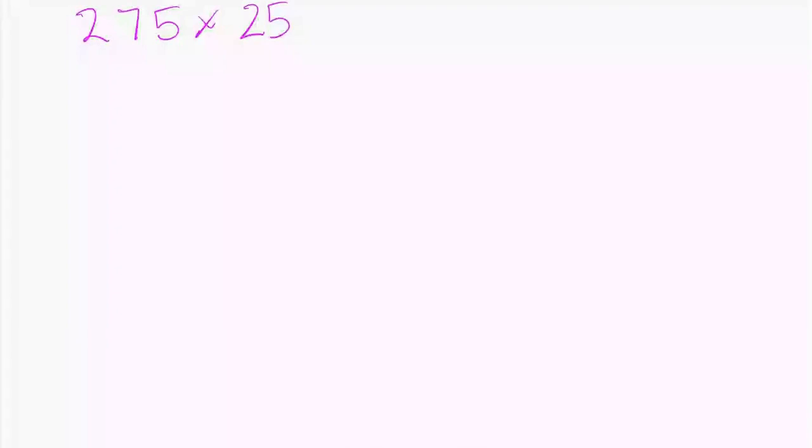Today I'm going to go over the lattice method. You could do the lattice method or the standard method. Some of us learned the lattice method in elementary school, and some of us may have learned just the regular way. But we're going to go ahead and go over the lattice method.